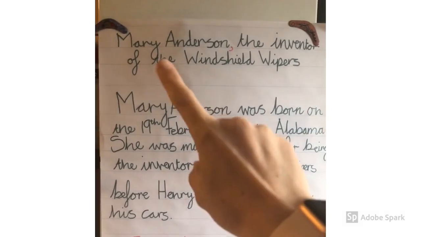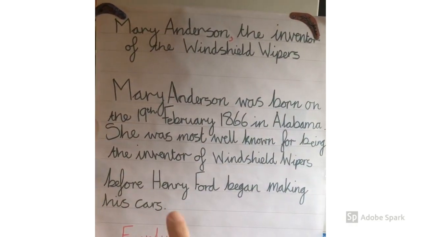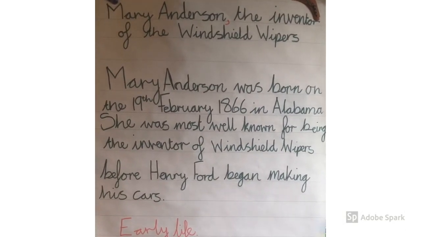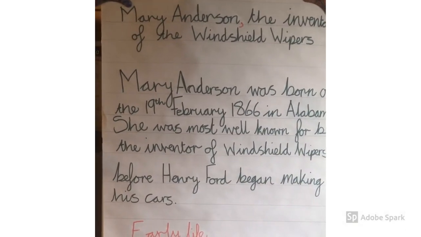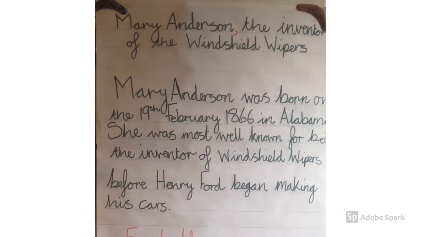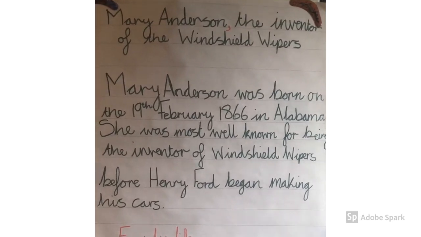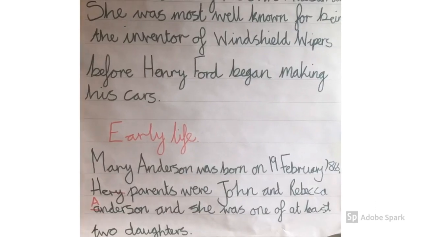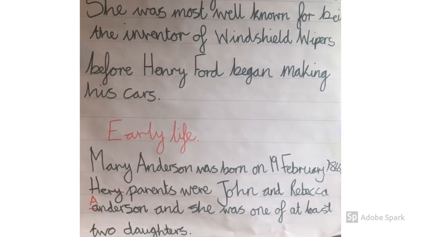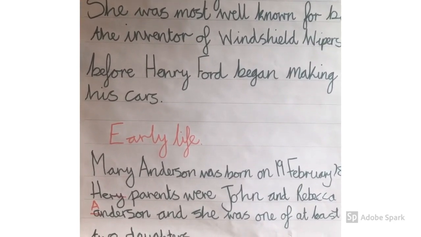You can see at the top I have my title, then I have my introductory paragraph that gives you a little bit of information about who Mary Anderson was and more about what you will be reading about. And then I've gone on to the first paragraph that I'm going to write with a subheading of early life. And then obviously it says Mary Anderson was born on the 19th of February 1866. Her parents were John and Rebecca Anderson, and she was one of at least 2 daughters.